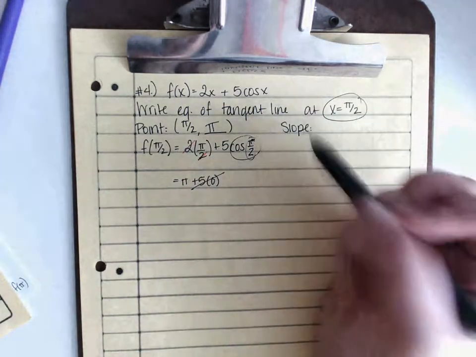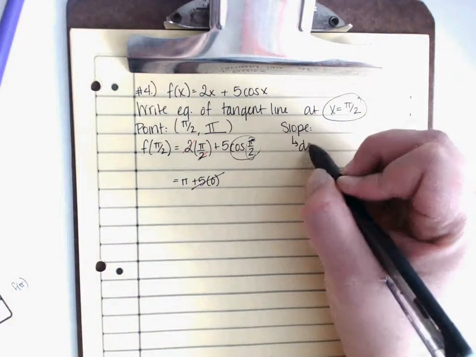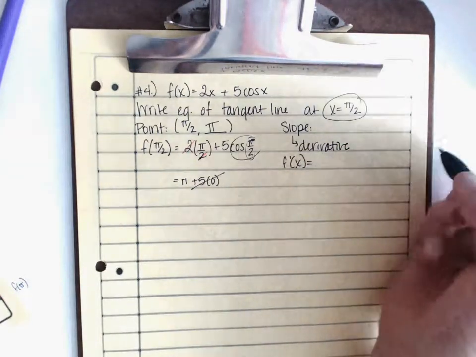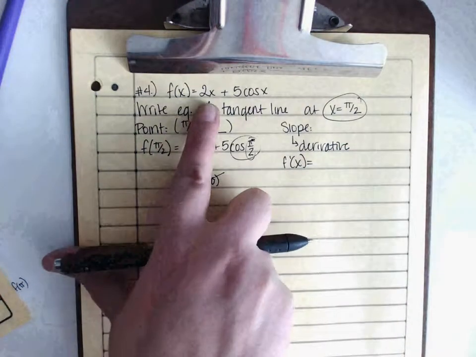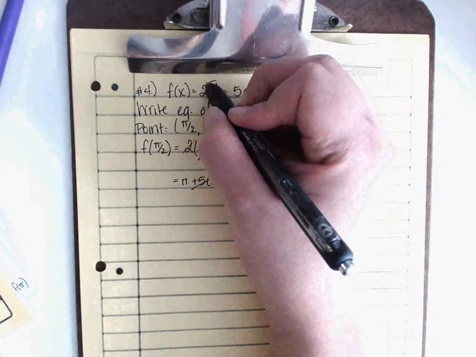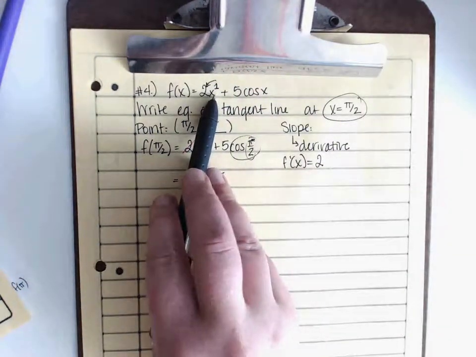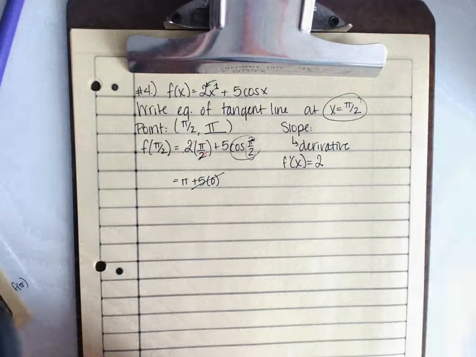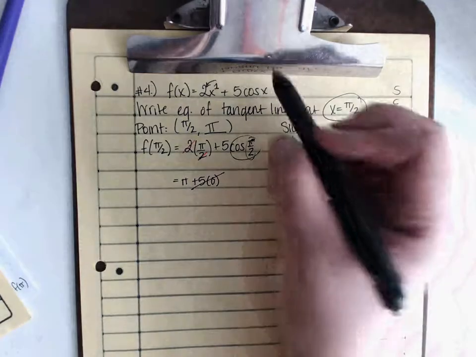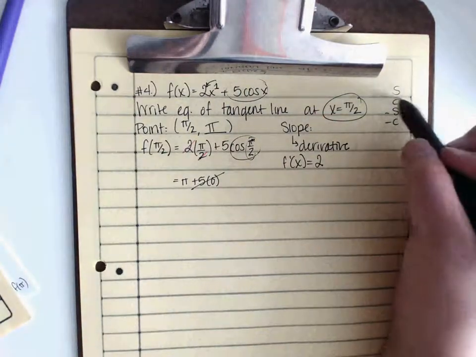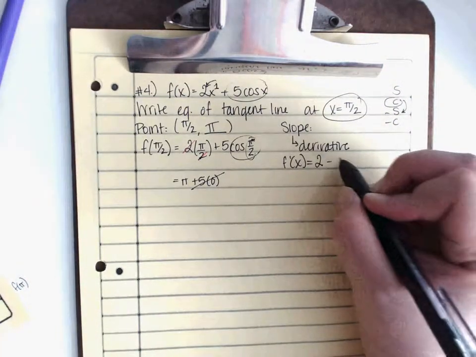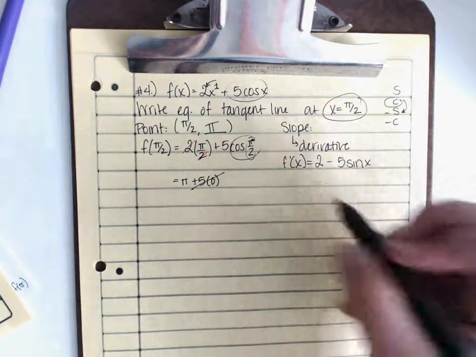Okay, next, I need my slope. Remember, slope means derivative. So I'm going to find f prime of x via my usual rules. If this is a 2x over here, that's really a 2x to the 1. When I take the derivative, 1 times 2 is 2. Now x is going to be to the 0, because remember I have to take 1 away from that. Okay, then for my snow cone, this is a positive 5 cosine, that puts me here. But if I go down 1, that puts me at negative sine. So it's going to be negative 5 sine x.